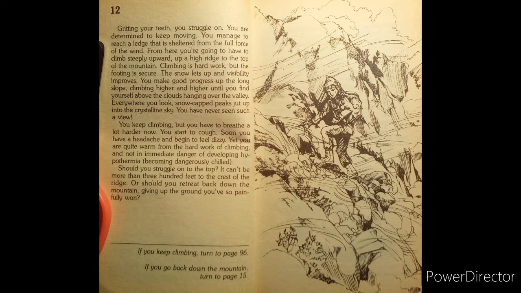climbing higher and higher, until you find yourself above the clouds hanging over the valley. Everywhere you look, snow-capped peaks jut up into the crystalline sky. You have never seen such a view. You keep climbing, but you have to breathe a lot harder now.